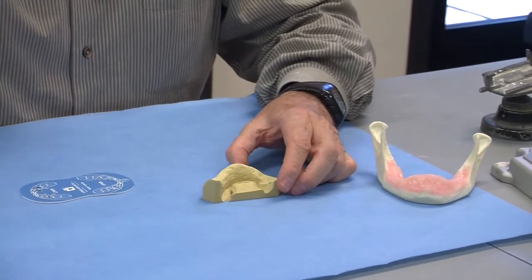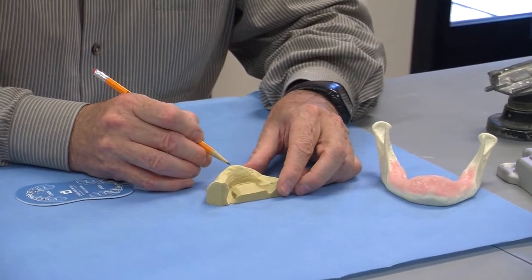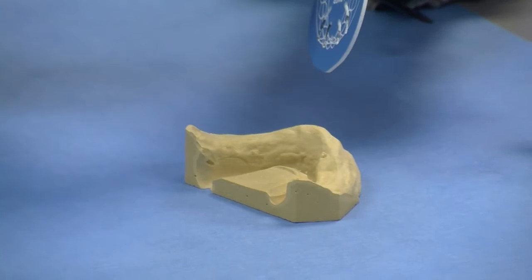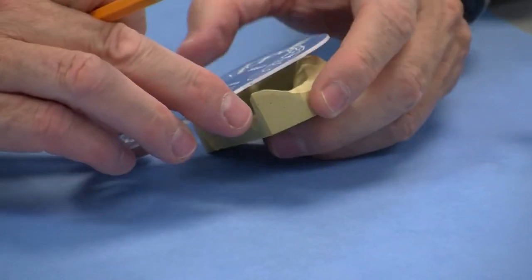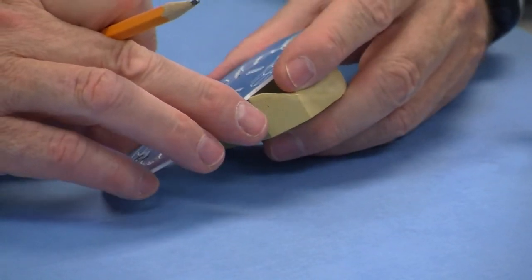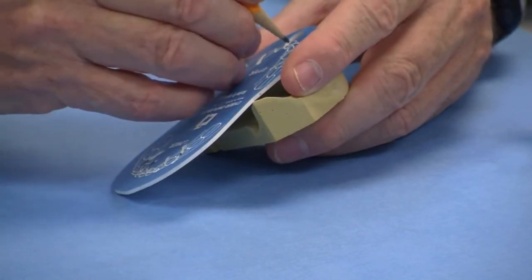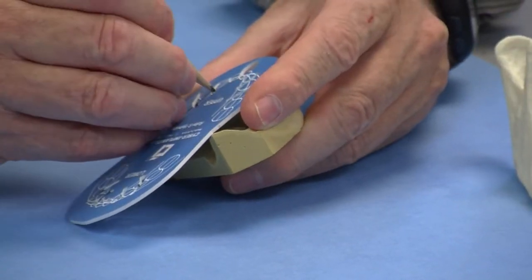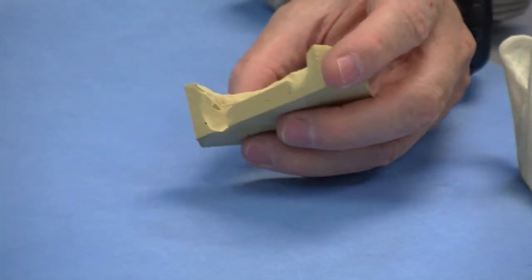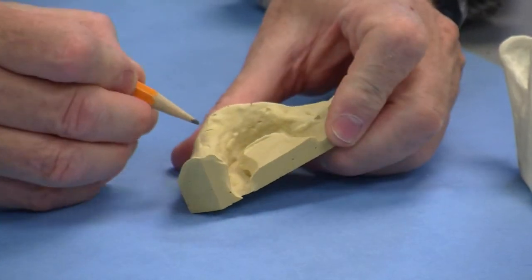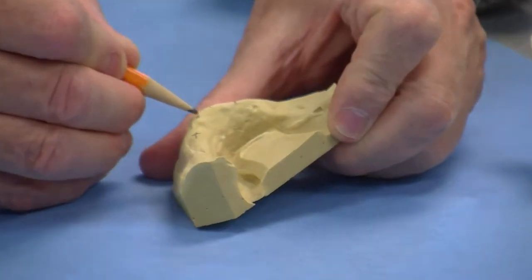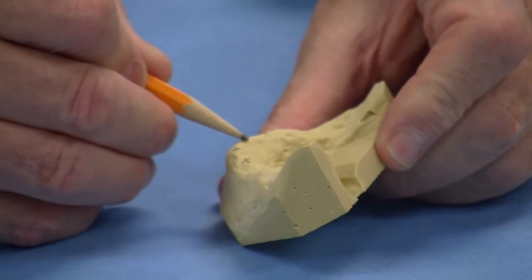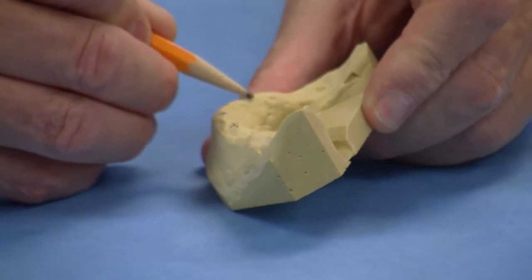We are going to determine the midline first, and when we have the midline, we look at it through the window here, and then we can apply the mark with a pencil, so we have the ridge marked with the ideal location of the 4 implants.